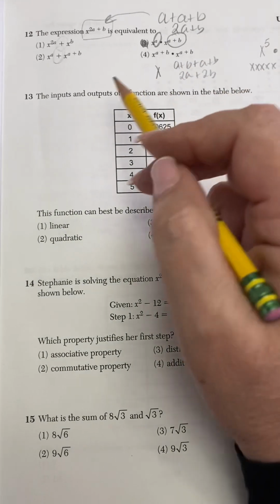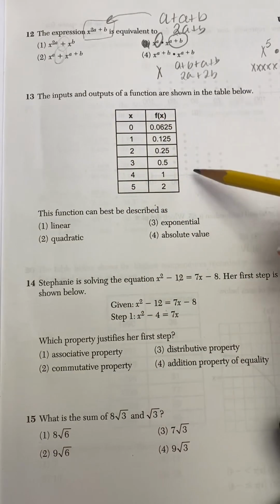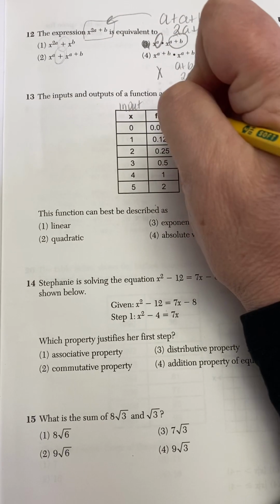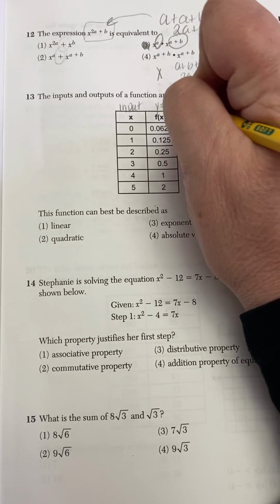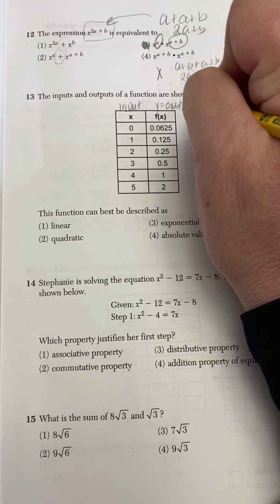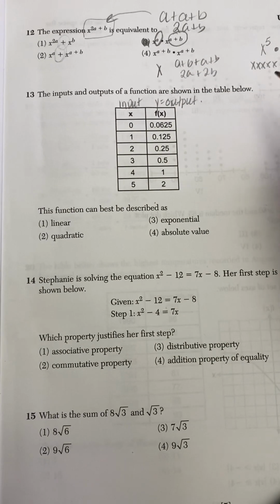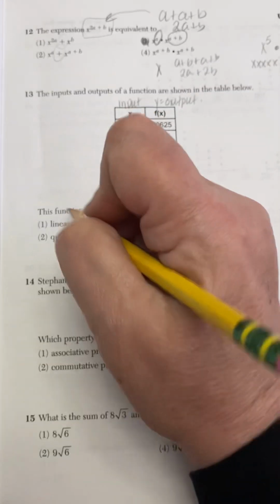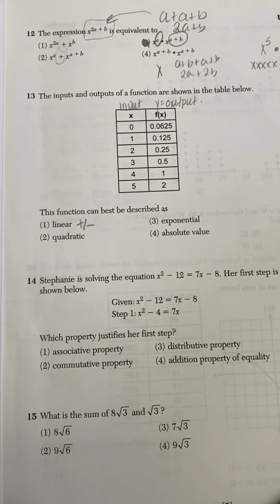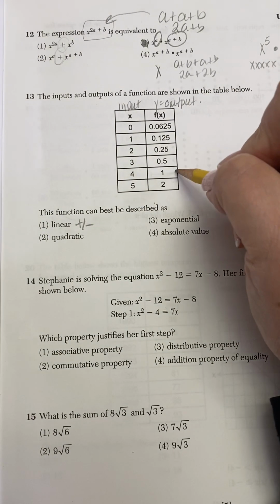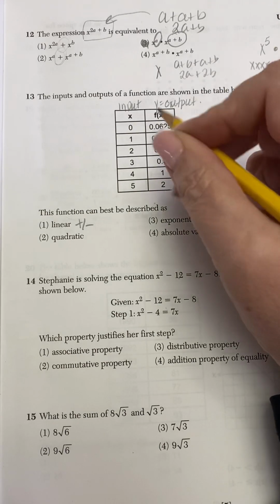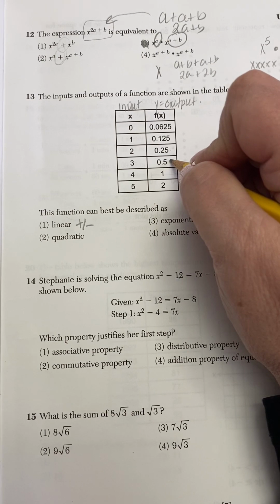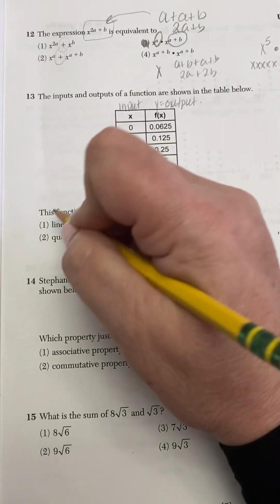13. And number 13 says the inputs and outputs of a function are shown in the table below. So x is our input, commonly known as our domain, and f of x is our y, or our output, commonly known as our range. And it's asking what type of function can be described above. So if it was linear, it would be addition or subtraction. And clearly that's not what we have here, because if I go down to the numbers that are a little more manageable, if I add 0.25 and 0.5, I would get 0.75, and that's not 1. So it's definitely not linear.